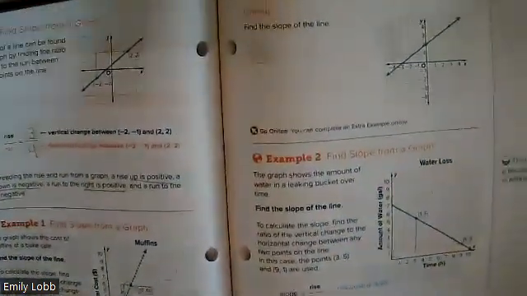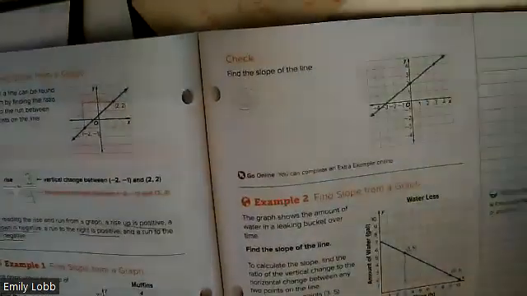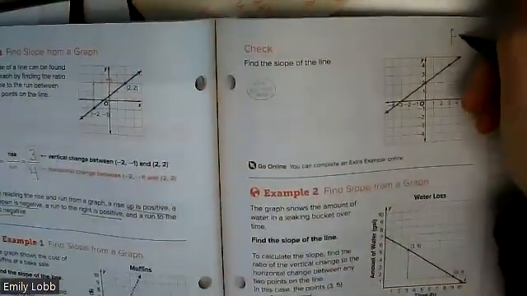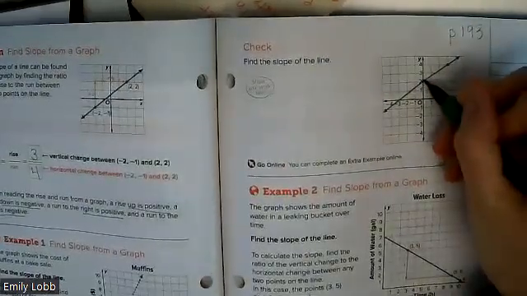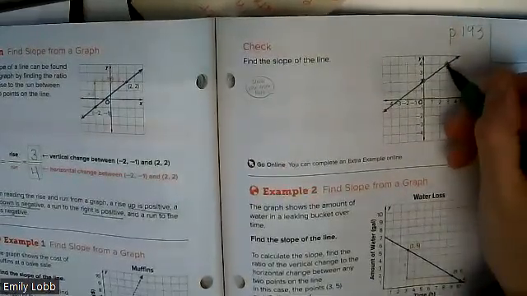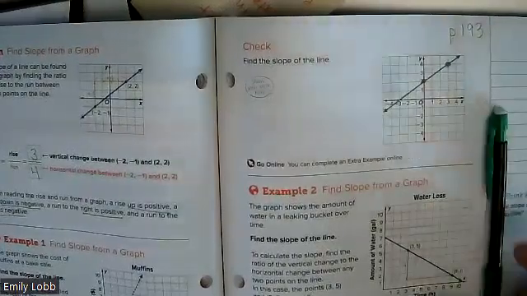Go ahead and find the slope of this line on page 193. This is page 193. I'm going to give you just a minute. They gave you 2 points, this one and this one. What is the slope?